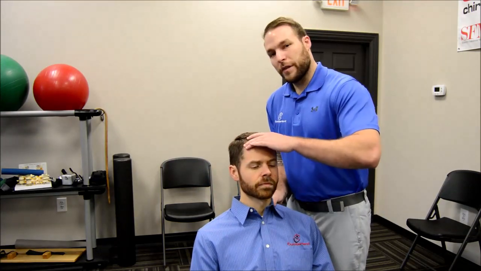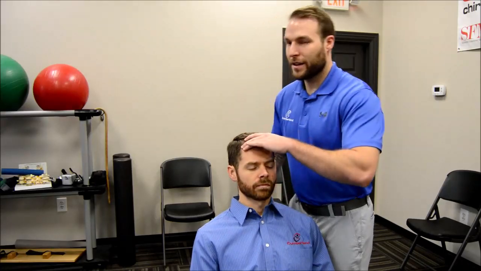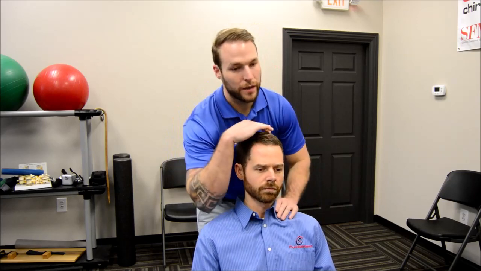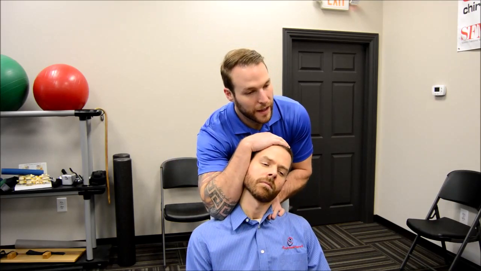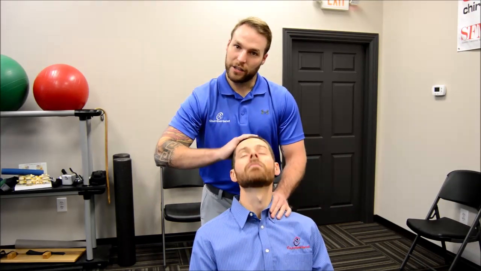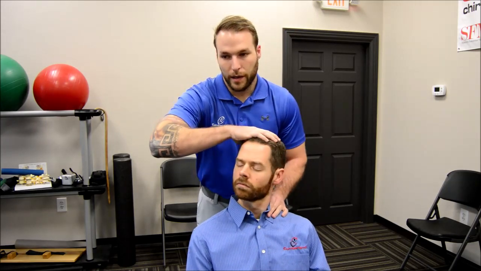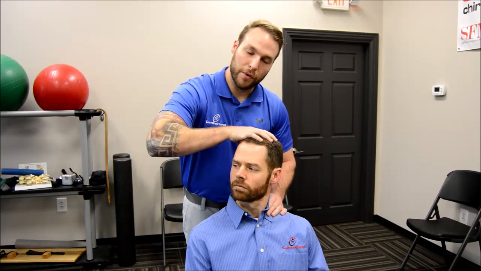So we are just looking for what motions he is lacking, not necessarily where his pain is at. And as I palpate here, he lacks a little bit of extension and a little bit of this left lateral bend and a little bit of this right rotation. So what we're gonna do is apply that force into the joints and just get some movement in it.